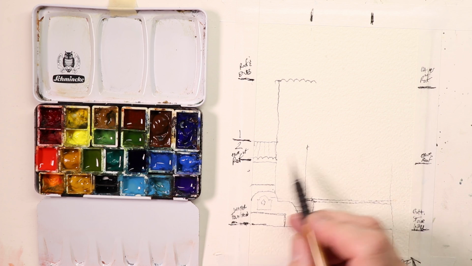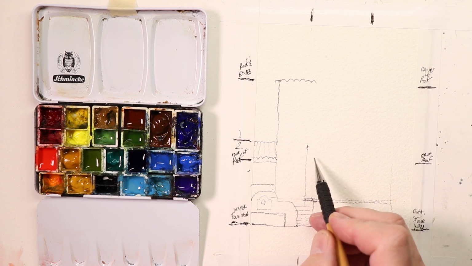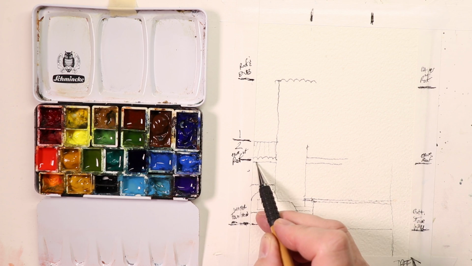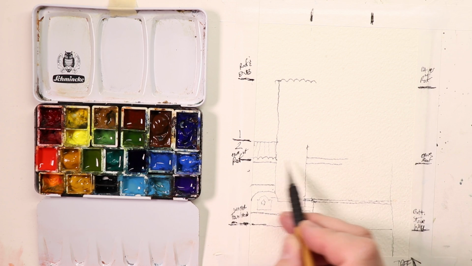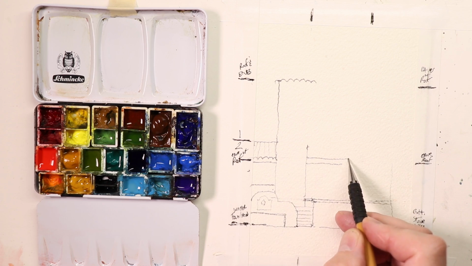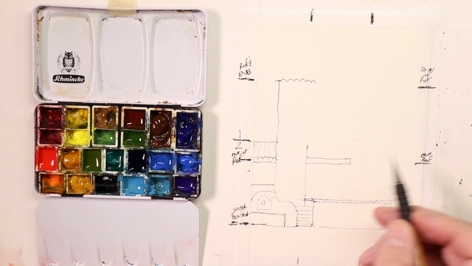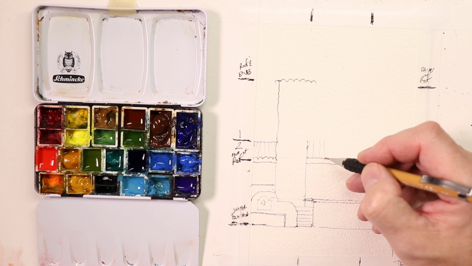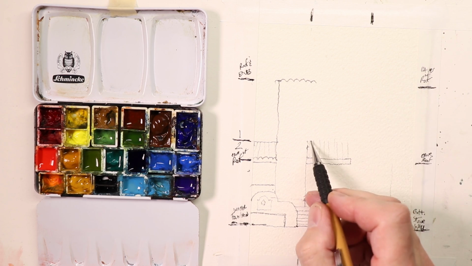So this balcony is the same height as this roof level. Okay, that's the balcony. I'll make the railings like that.